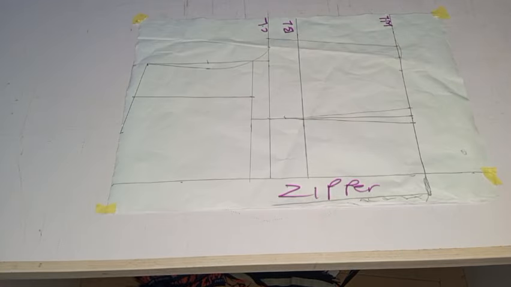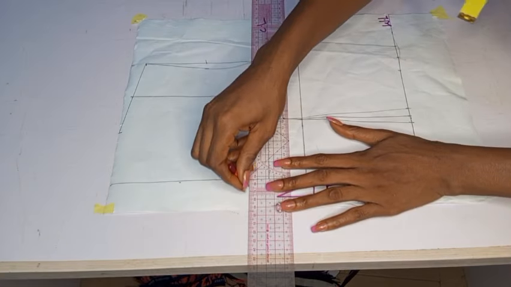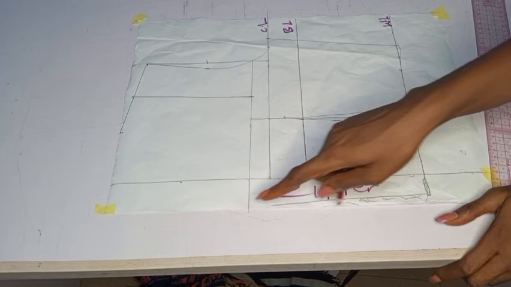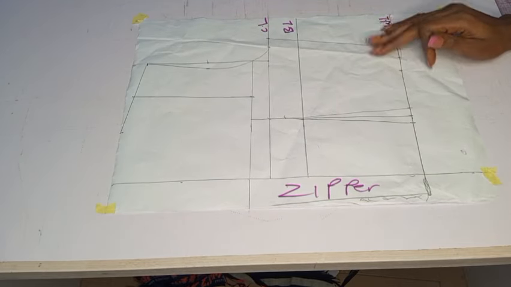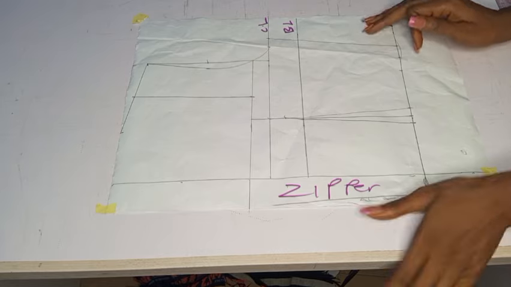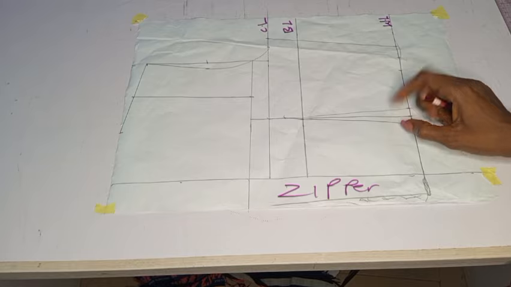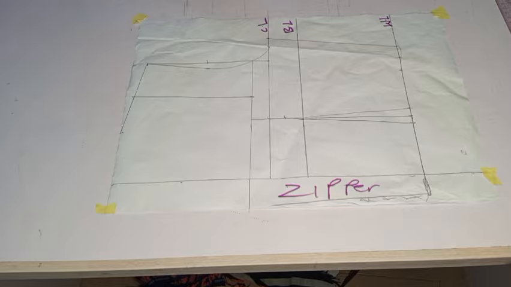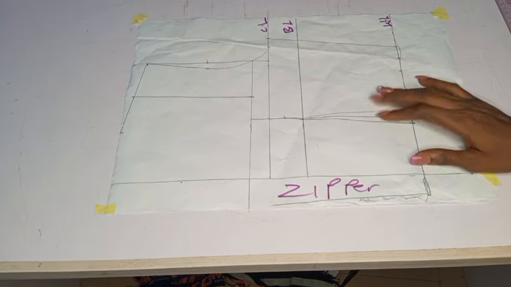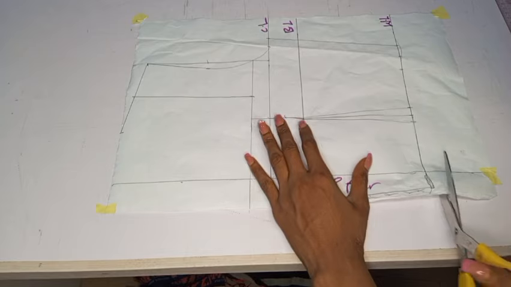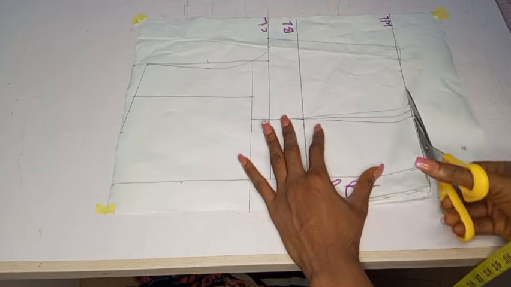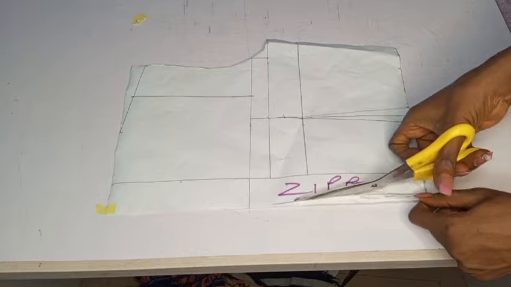But if you don't want your neck to be this wide, you can decide to just take like 1 inch from the shoulder slope or 1.5 inches instead of dividing it into 2 equal halves. It depends on what you want. Then for the dart, you can decide to just sew it down like this, or you just cut it open and close it back so that you don't have too many pieces. So I'm just going to cut it out now.